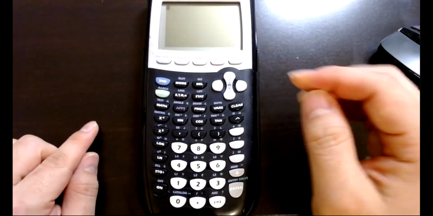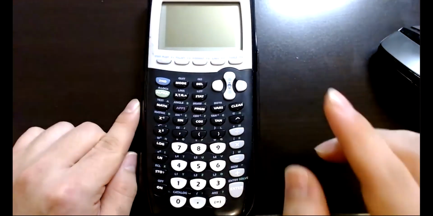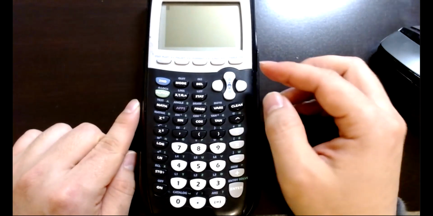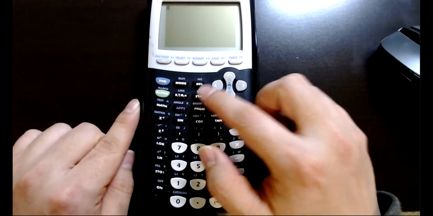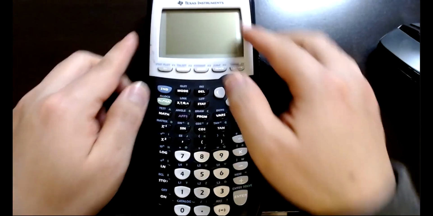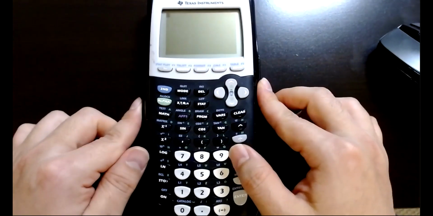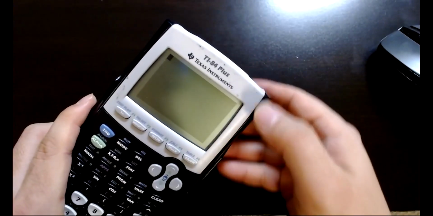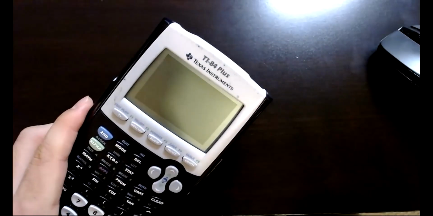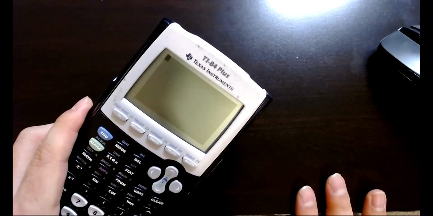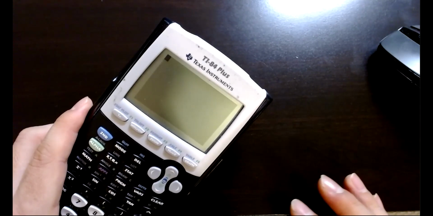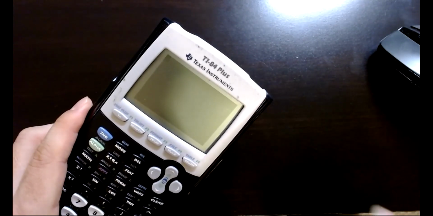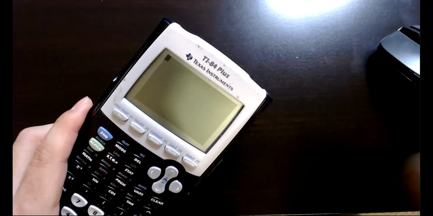When you first start, you have to enter the data first. So we press STAT. This is a TI-84 Plus. The TI-84 and TI-83 are really similar in how to do this.